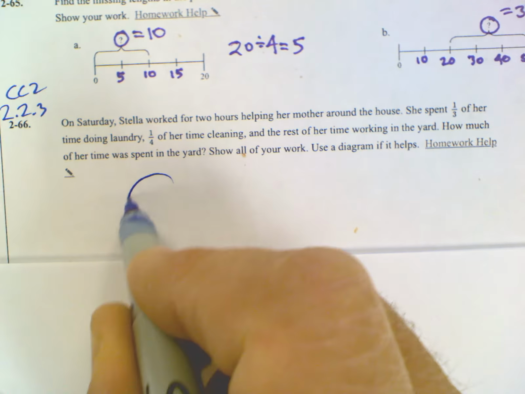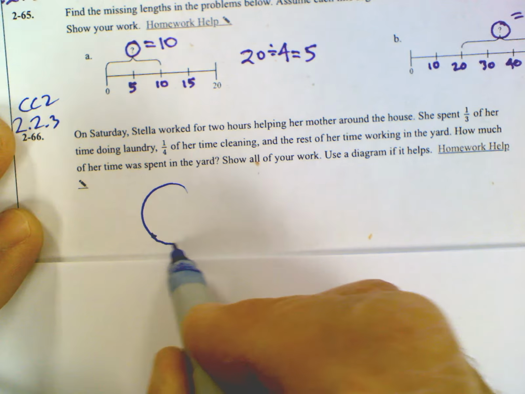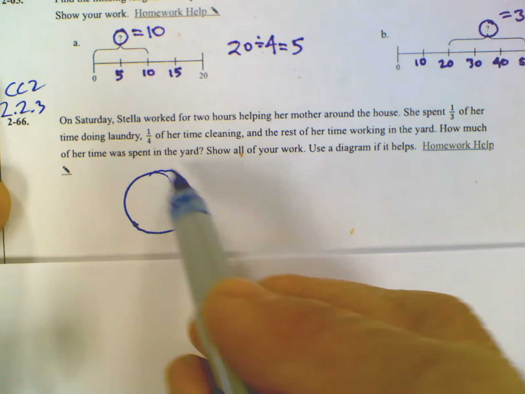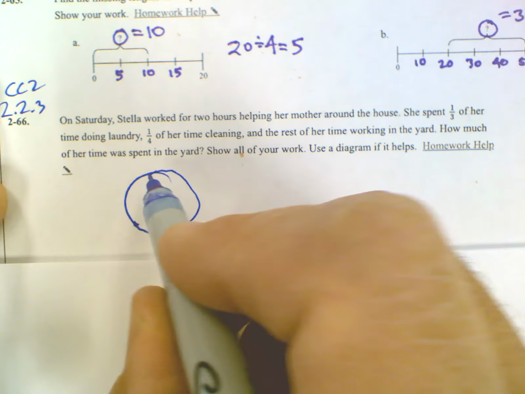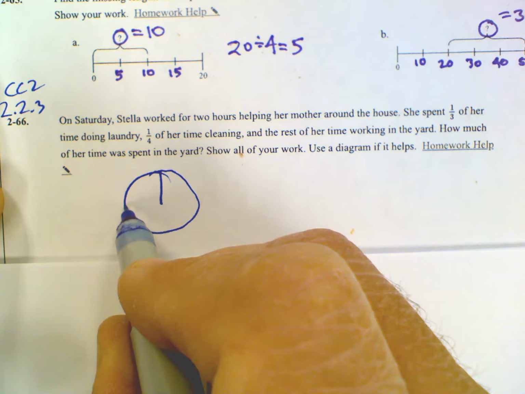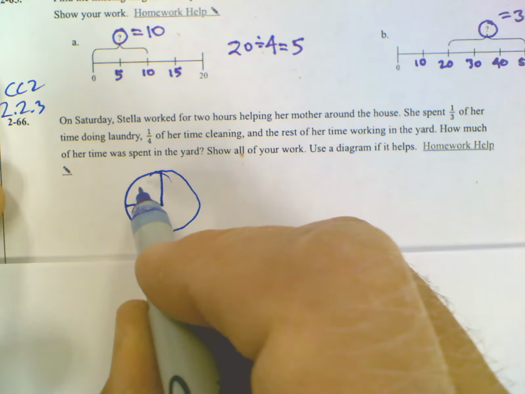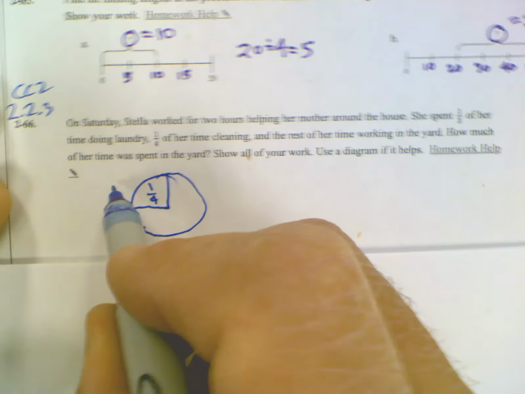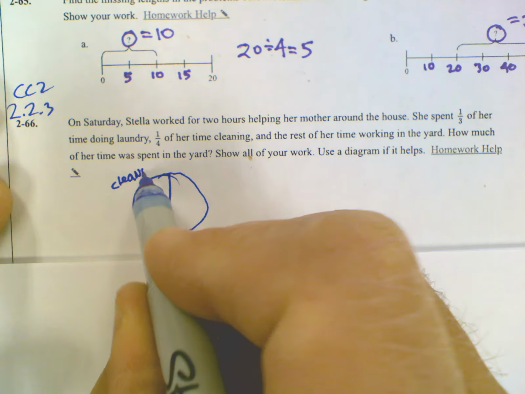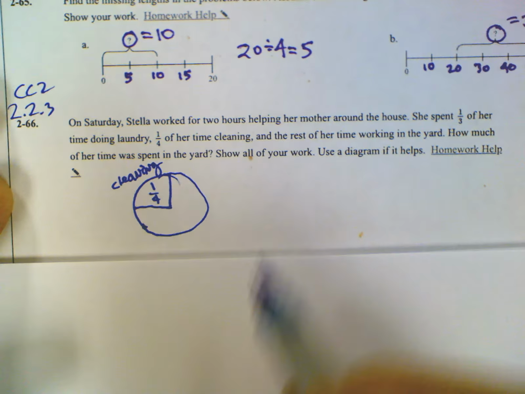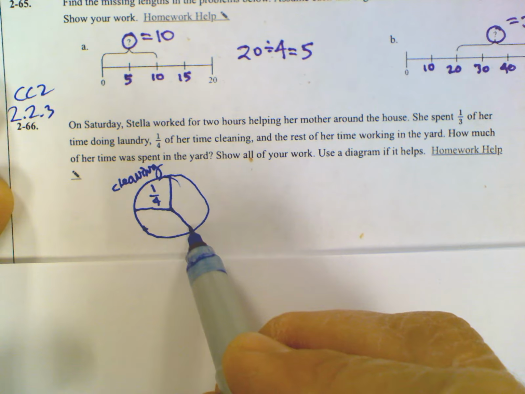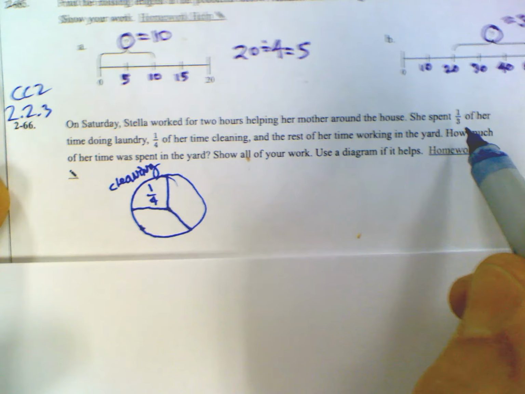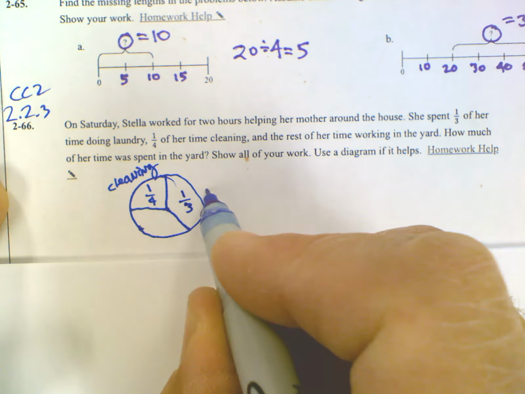So if I were to draw a diagram, because it said use a diagram to help, and I like diagrams, I'm going to use a circle as representing all of her time. So we know that 1/4 of the time, so this is a fourth, a fourth of the time was cleaning. So that part is cleaning. And then it said a third, and to draw a third, I think about it like that. So 1/3 of her time was doing laundry.